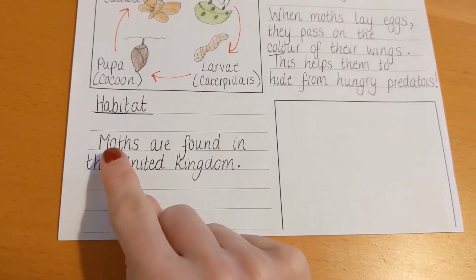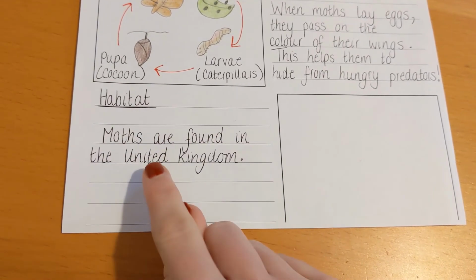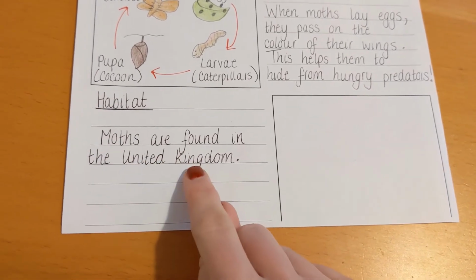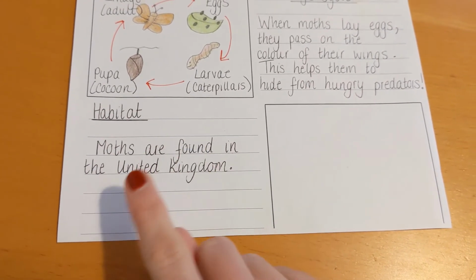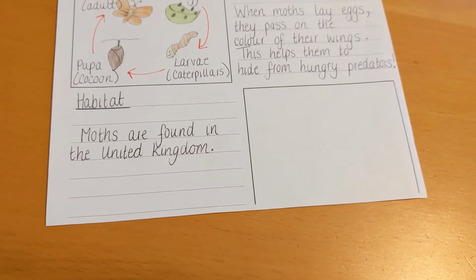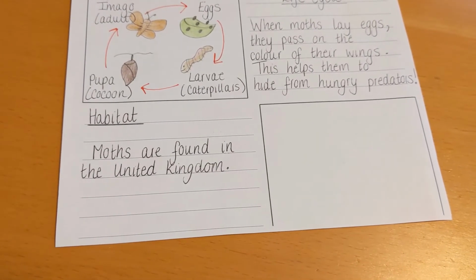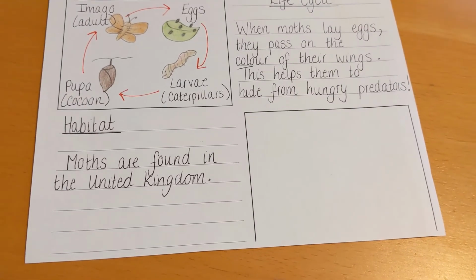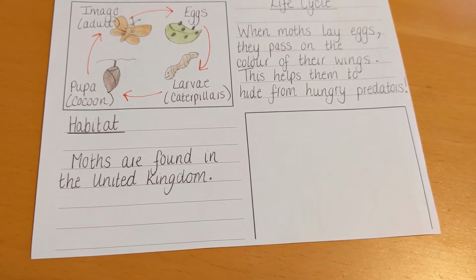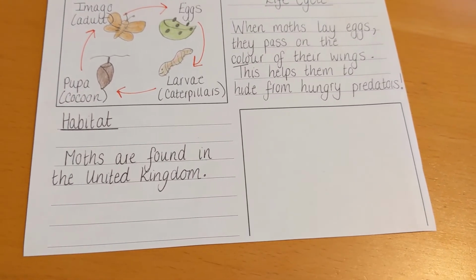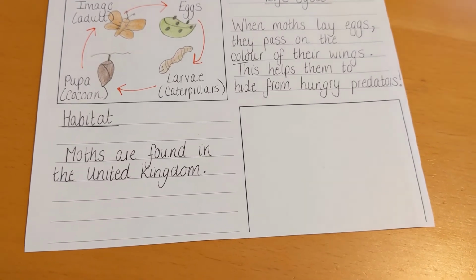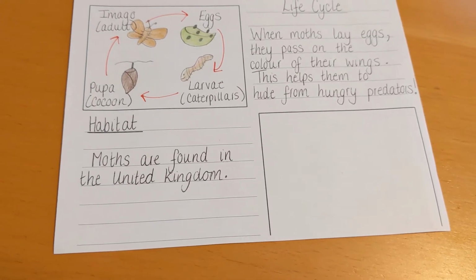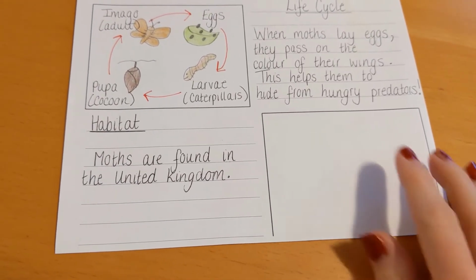I've written my first sentence, just a simple, moths are found in the United Kingdom, remembering to use a capital on United and Kingdom as it is a place name. Now I want to talk about where moths primarily sleep, because they sleep for a lot of the time. And I can remember from our moth story that they like to have a doze on trees and in forests. But I want my sentence to sound interesting, so I'm going to try and throw some adjectives in there to describe the trees in the forest. So I'm going to say, in the deep dark forest. Oh, I like that, in the deep dark forest.